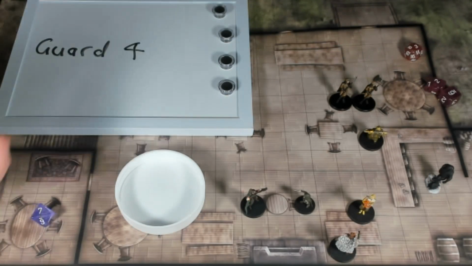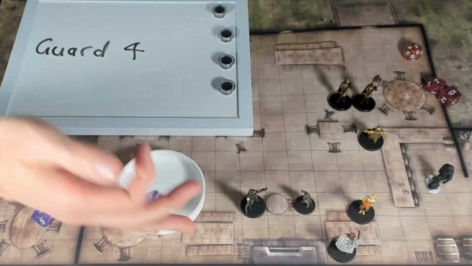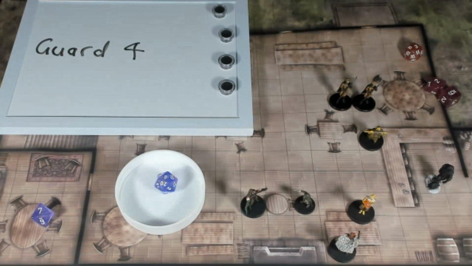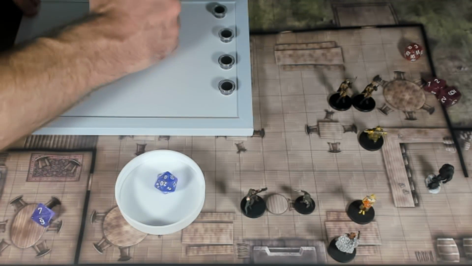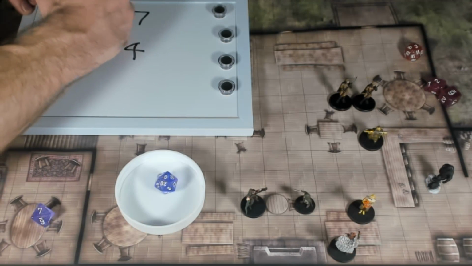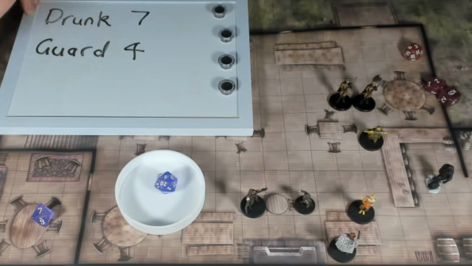So grab another dice, roll a 20. I'm using the cleric from the Dungeons & Dragons starter set for those of you who are unsure what the modifier is. The dexterity modifier for the cleric in the Dungeons & Dragons starter set is a -1. So that's 8 minus 1 is 7. 7 is still higher than the guards. So we're going to go here and put down the drunk. There we go, nice and simple.